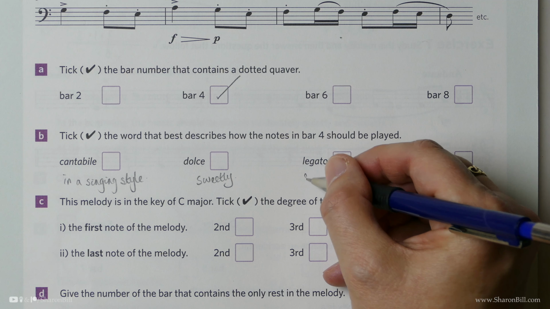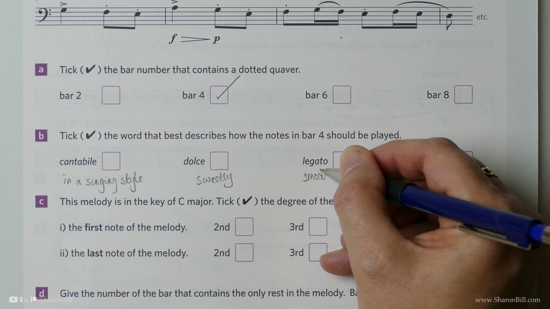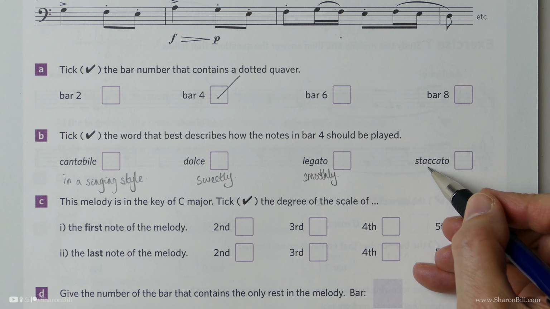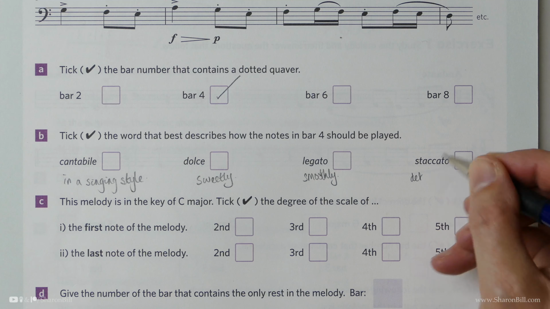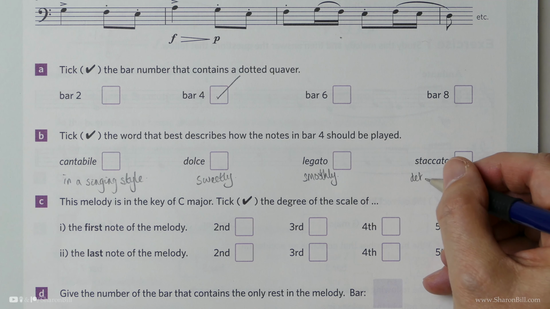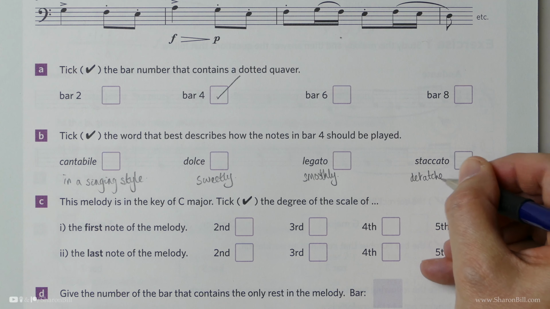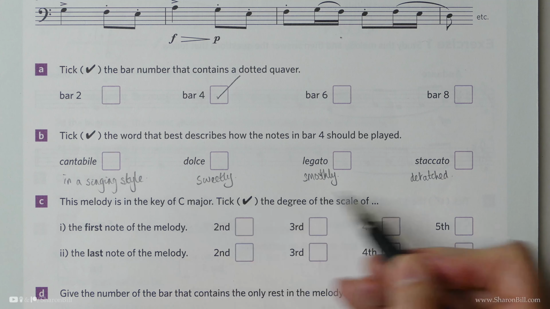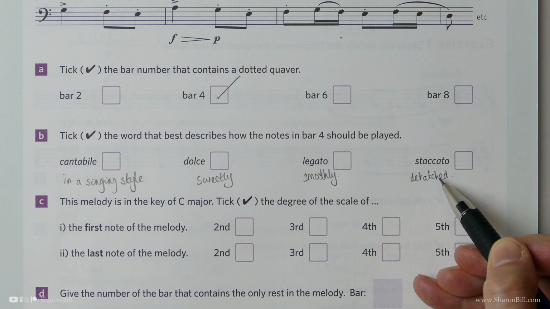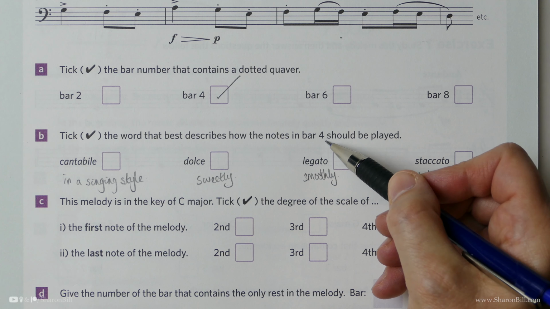Legato means smoothly, and then the opposite of legato is staccato, which means detached. So you can see their flip sides, opposites there. So we've answered all of those. Let's make every drop of revision possible out of this. And so now let's look at bar 4.